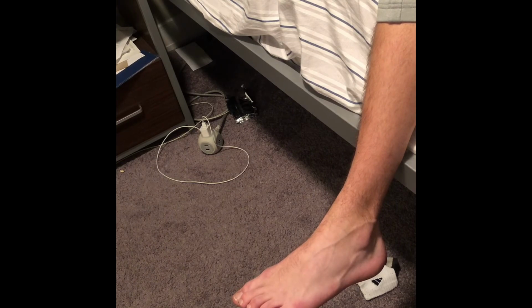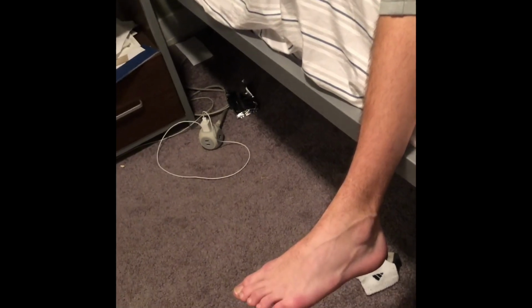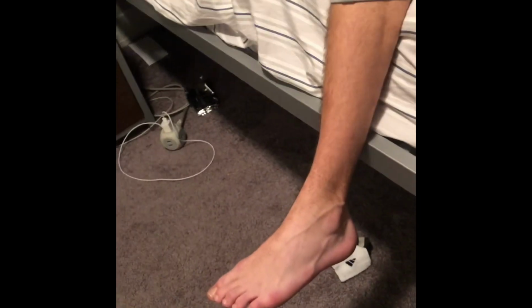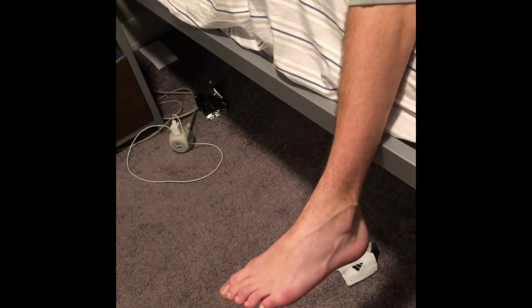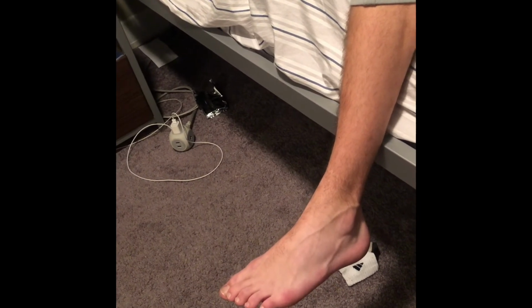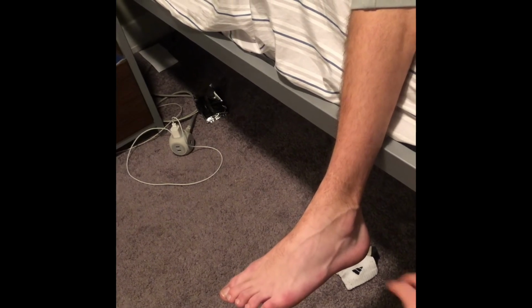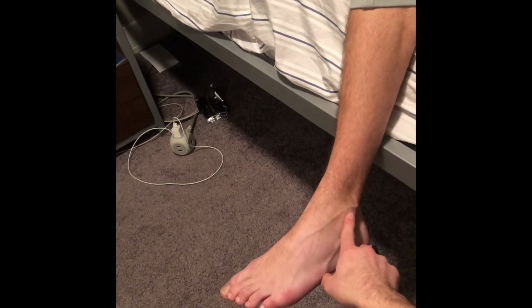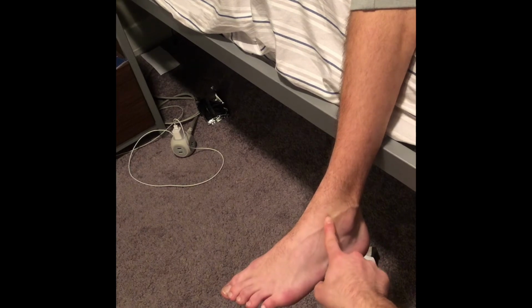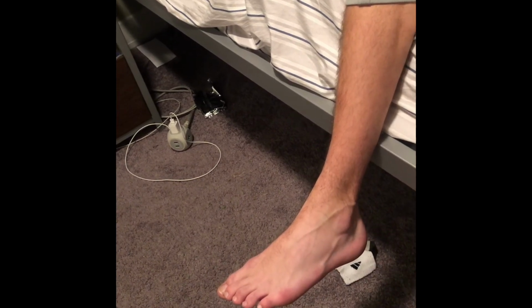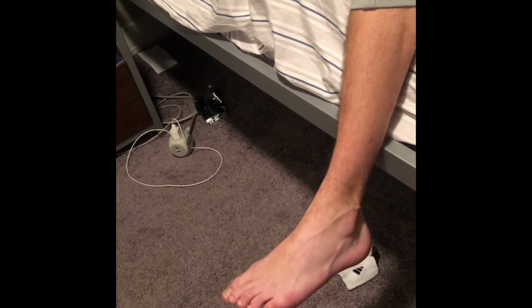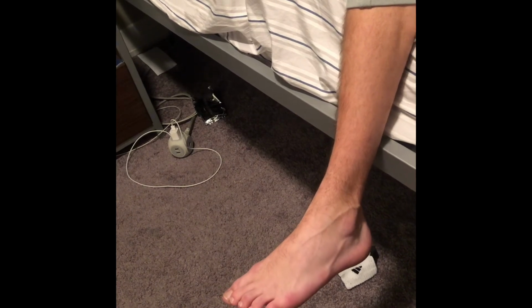Then we have the anterior tibiofibular ligament, and that one is right here, the lateral malleolus, and you have the tibia here. That ligament is responsible for keeping the tibia and the fibula together.